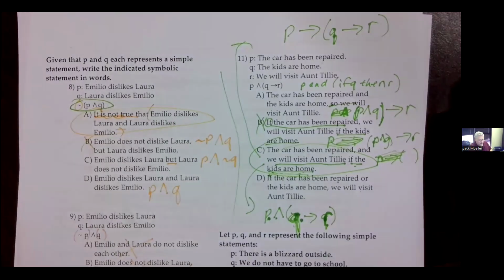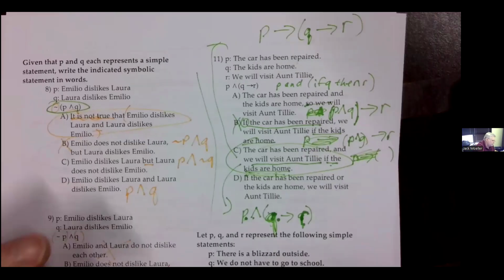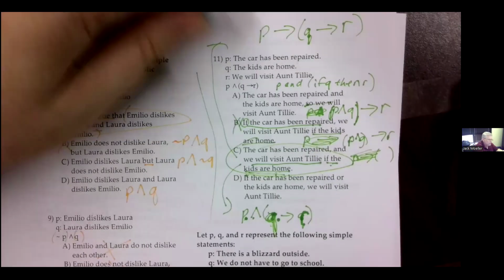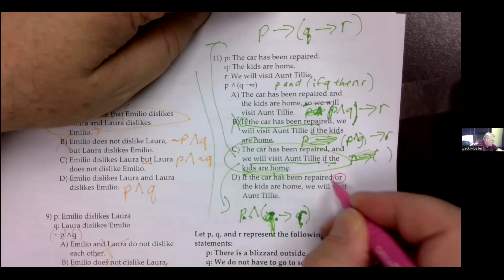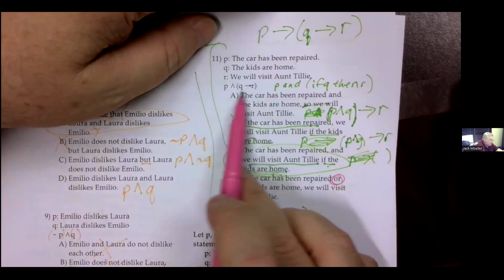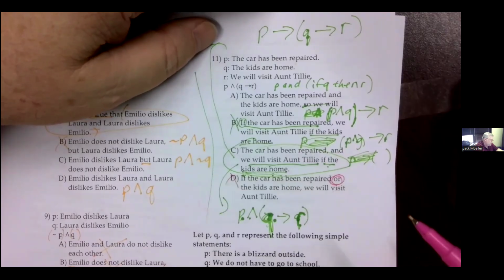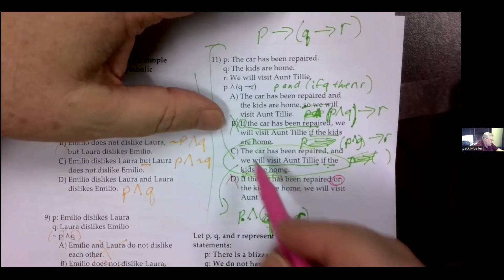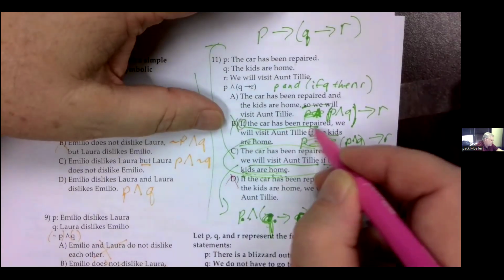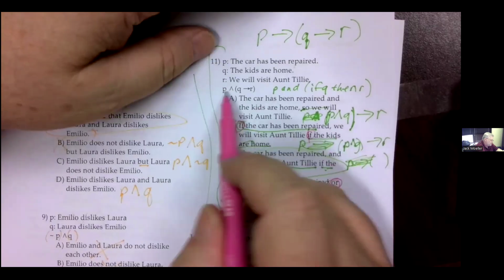Now, again, sometimes if you're not sure whether an answer is right or not, look for stuff that doesn't work. It's multiple choice. So for D, there's an or. There is no or in this statement. So right off the bat, that means it can't be D. And when I look at B, there's two if statements. There's no two if statements here.